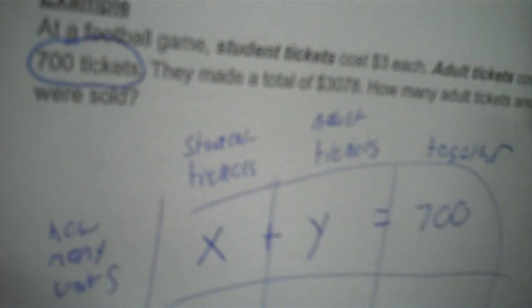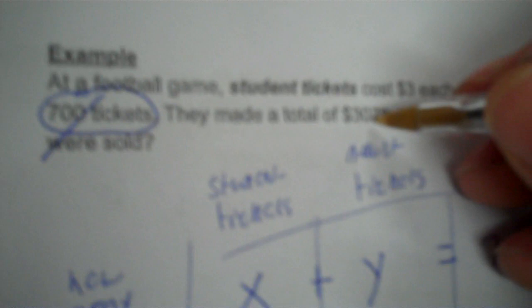Now after that top row is filled, I go to the bottom row, and what's my total? $3,078. Since I have this value and this value, this is not needed. So the dollars per unit, well, the students cost $3 and the adults cost $5.